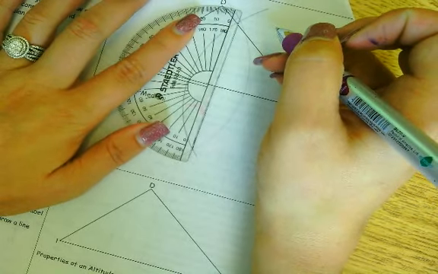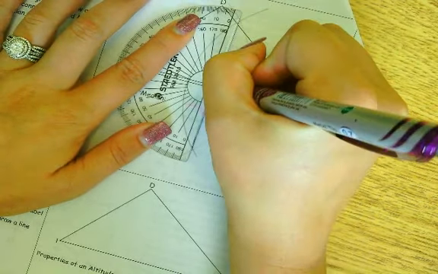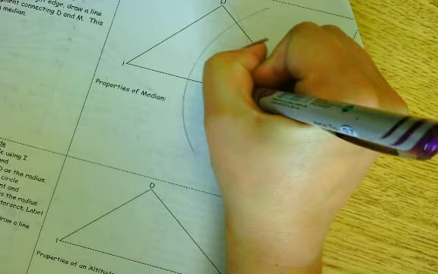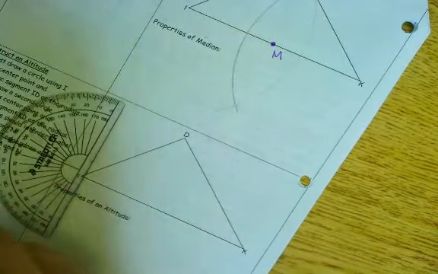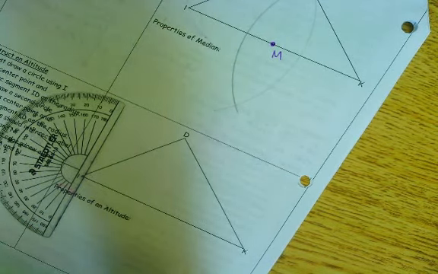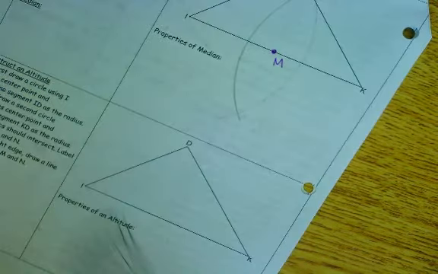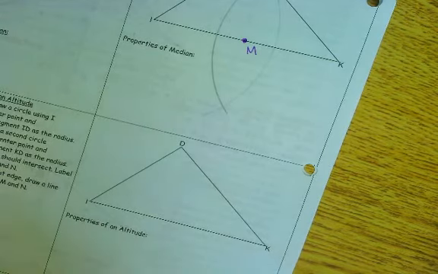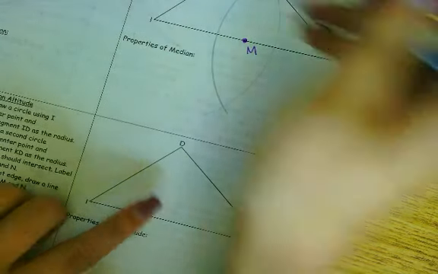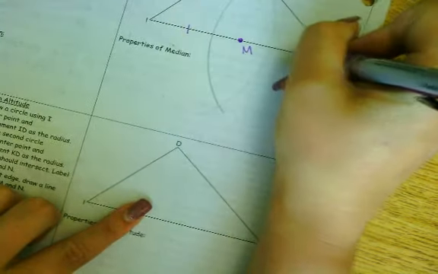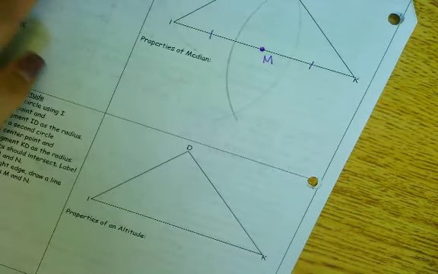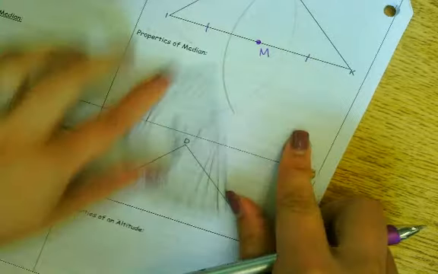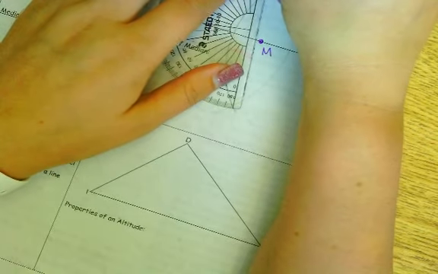And label it M. Okay, what do we know about IM and MK? They're congruent. Okay, then it says using a straight edge, draw a line connecting D and M. This is what we call a median.